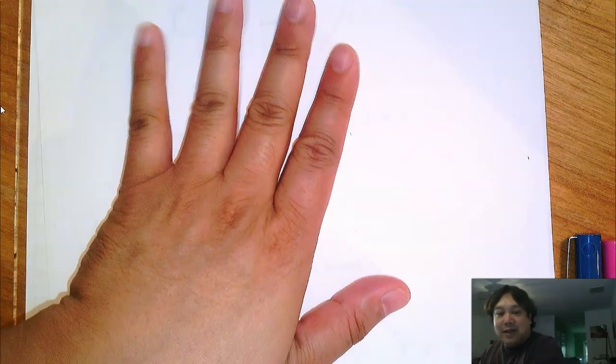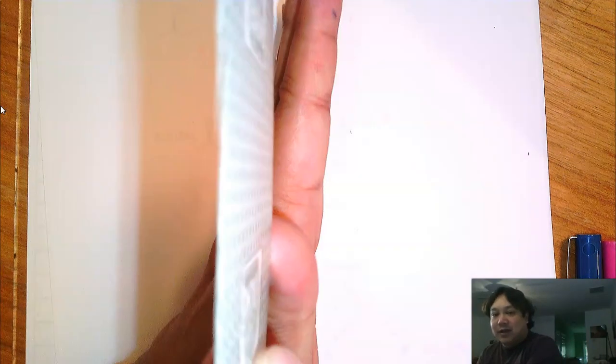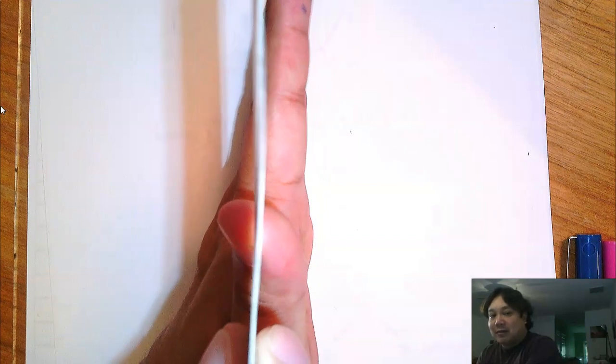My hand has no plane of symmetry. Even if I hold my hand like this, and I cut it down this way, there's a palm on the right and the back of my hand on the left.